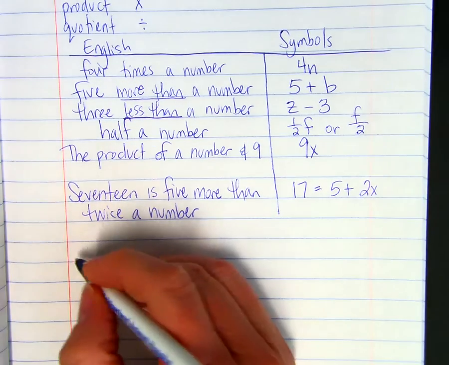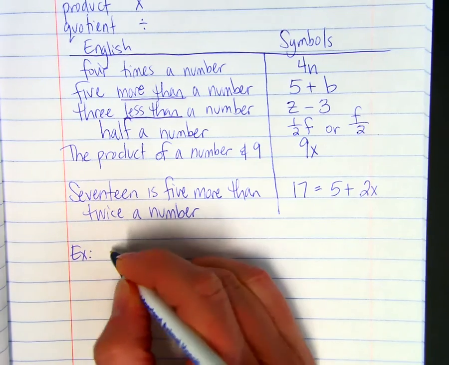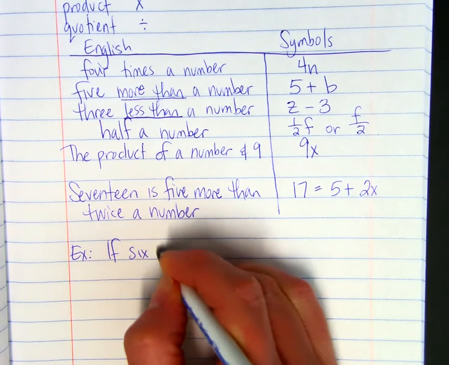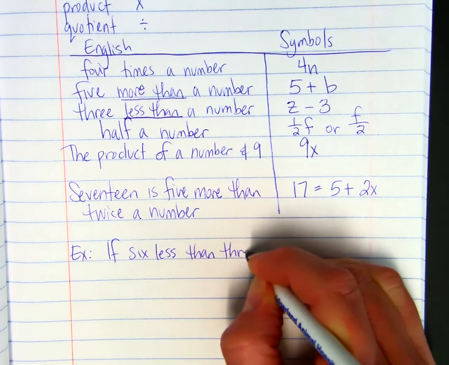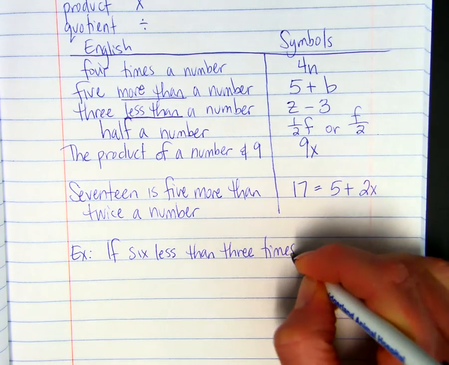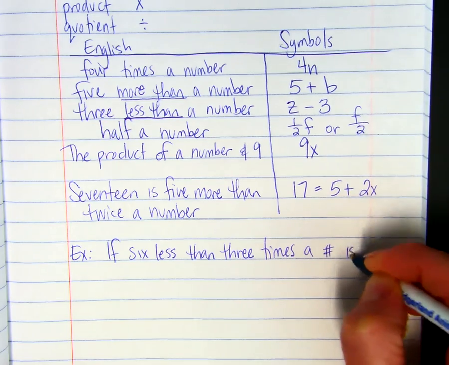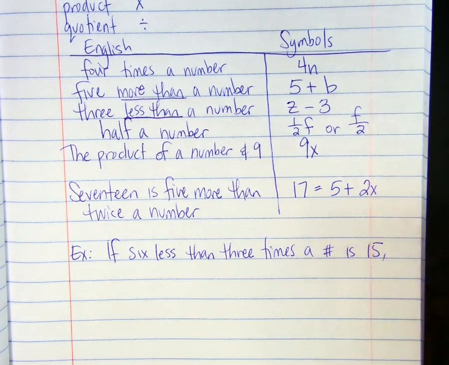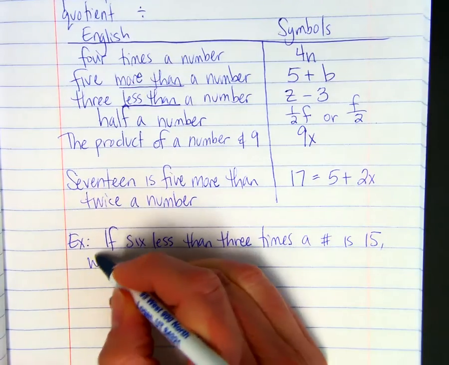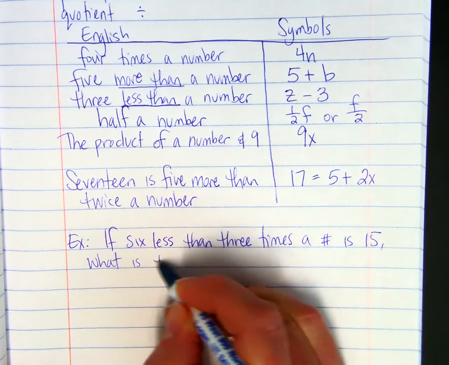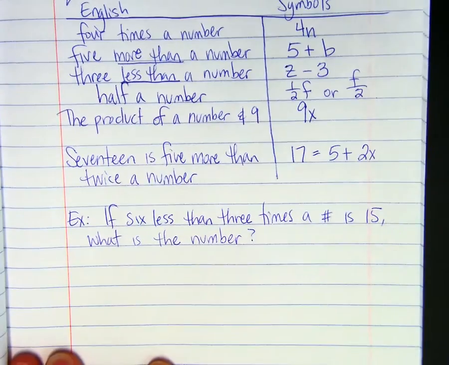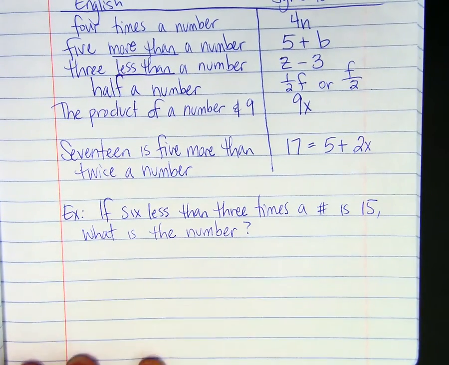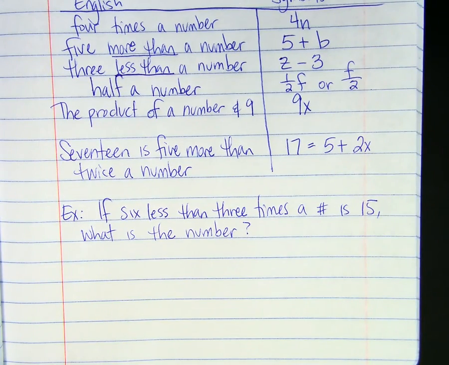Now here's an example. If 6 less than 3 times a number is 15, what is the number? So we're going to have to translate and then solve.